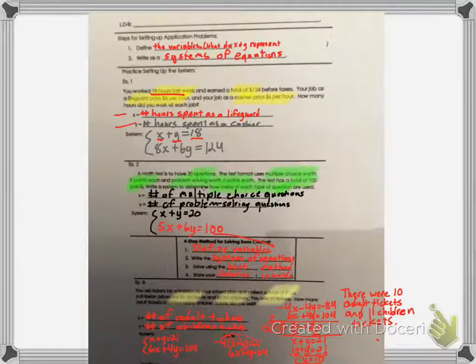I also know that I make $8 for every hour spent as a lifeguard, so 8x. And I make $6 every hour spent as a cashier, so 6y. I also know that I made a total of $124 before taxes. So now I have both of my equations. That's your setup. Alright, so let's look at the next one.